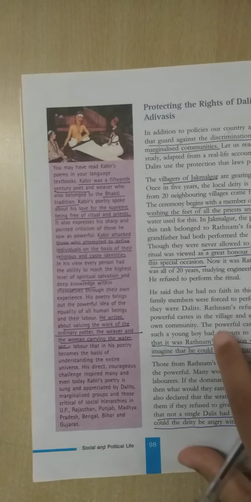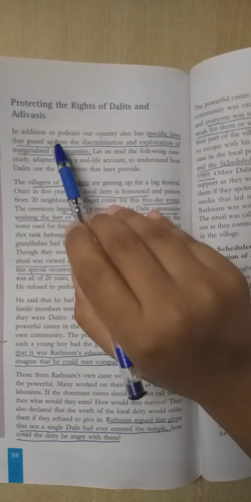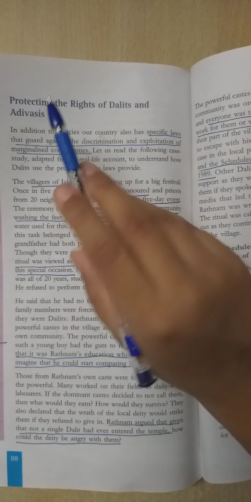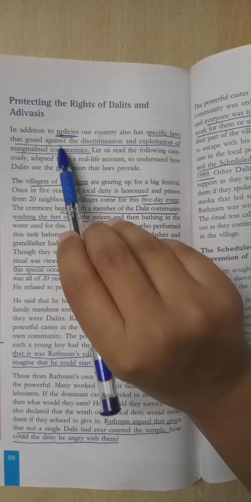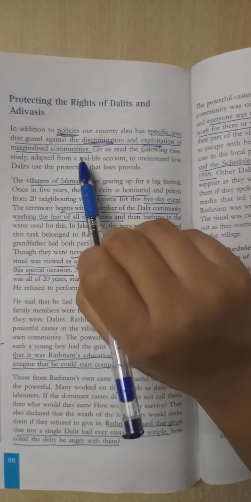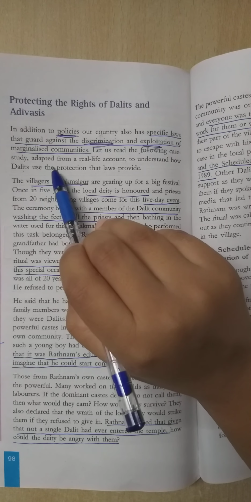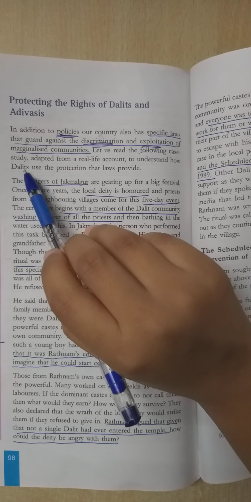So, how do we actually, let's talk about protecting the rights of Dalits and Adivasis. How do we actually go about it? In addition to policies, our country also has specific laws that guard against the discrimination and exploitation of marginalized communities. Let us read the following case study adapted from a real life account, to understand how Dalits use the protection that the law provides.